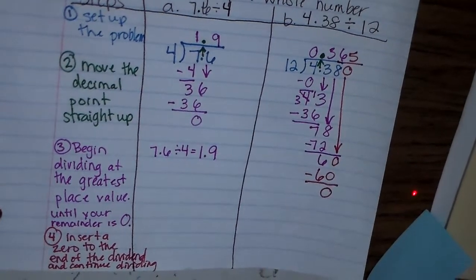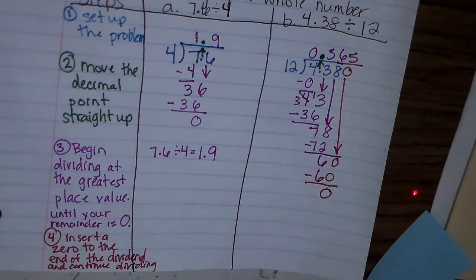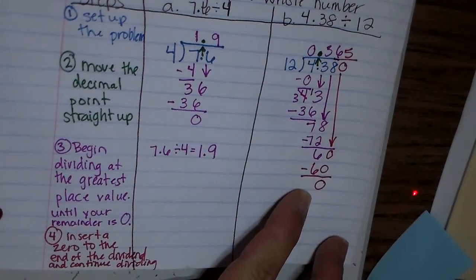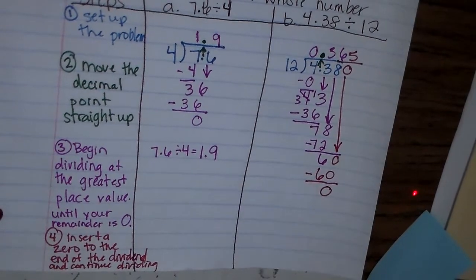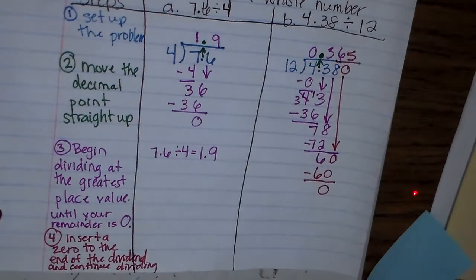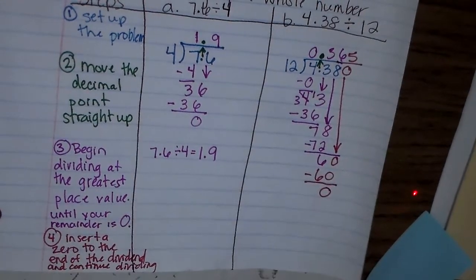And now I have a remainder of 0. If this was anything other than 0, 1, 2, 3, 4, 5, 6, whatever it may be, I would just add another 0, bring it down, and continue dividing until I had a remainder of 0.